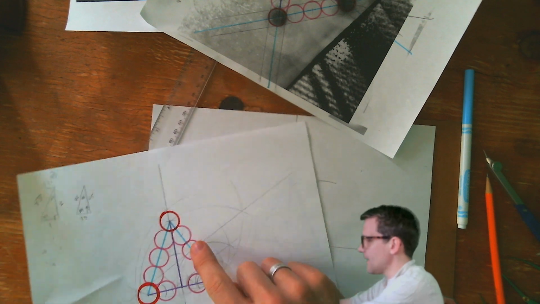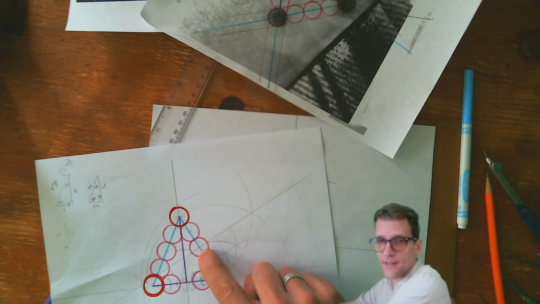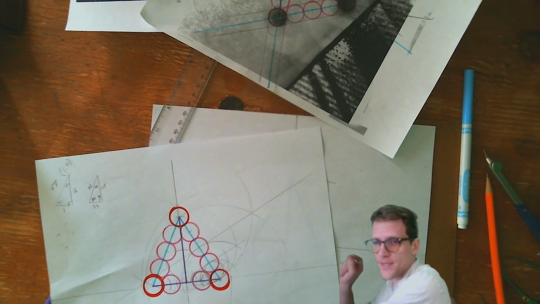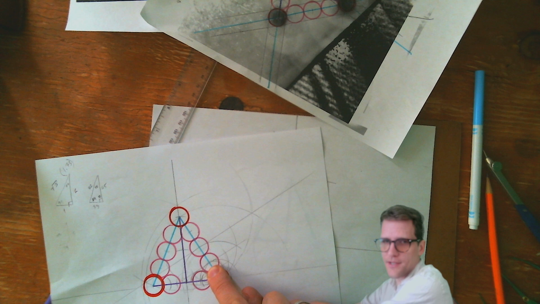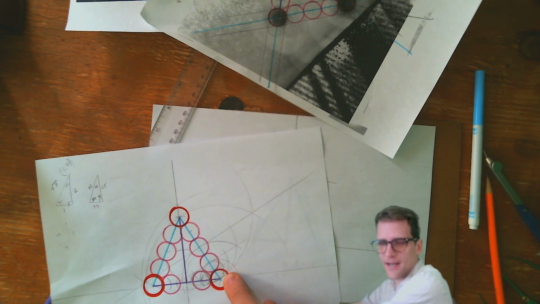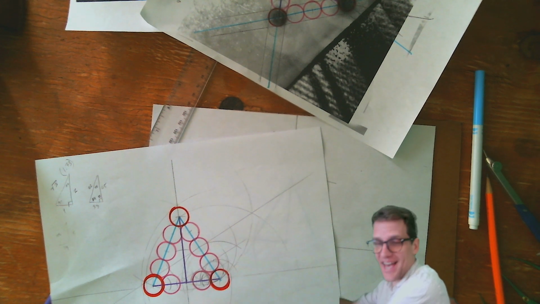I can see there are 5 circles along this line. I know that one's at a point of bisection, and this one's at a point of bisection as well, because you can see it's an odd number of circles on this line, and that the radius is where the circles meet at another bisection point.